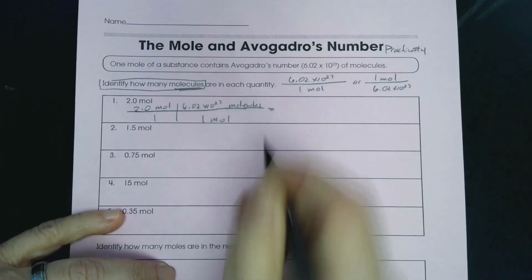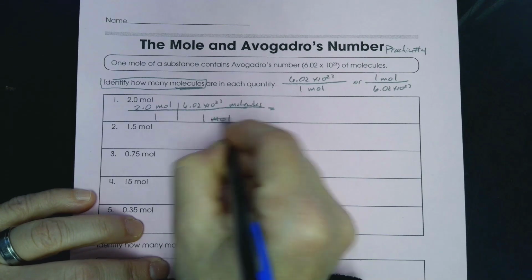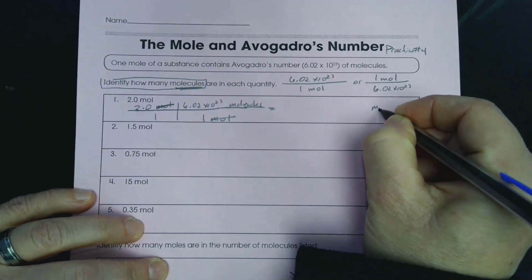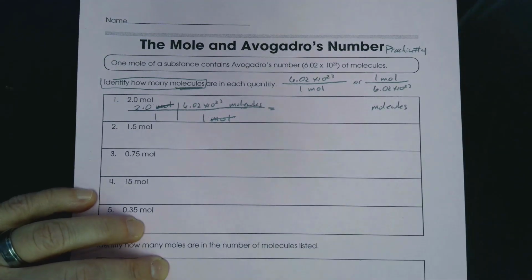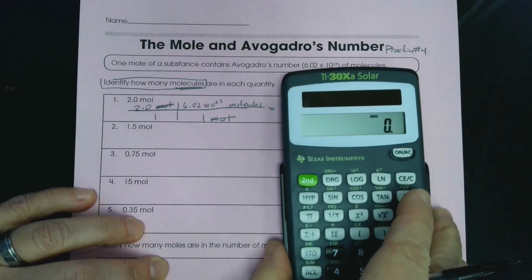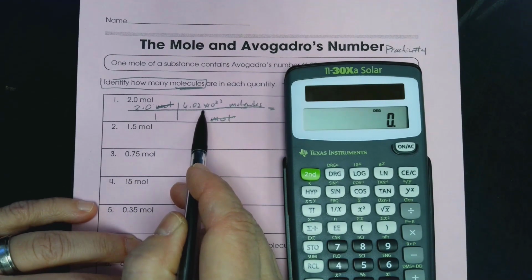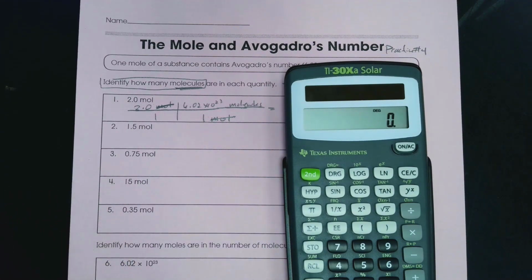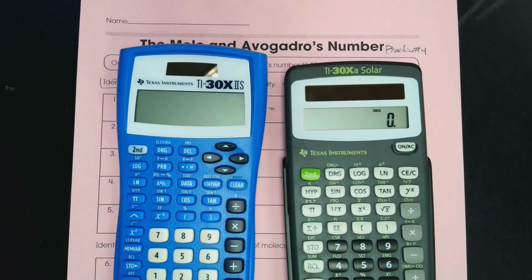We're going to run this just like any dimensional analysis problem. We cancel out these units, which leaves us with a unit of molecules, our ending unit. Now we have to do some math. We're going to use a calculator to take 2 times 6.02 times 10 to the 23rd. The way I do these problems, I'm going to flip back and forth between these 2 calculators so that you can see me work the problems on one or the other.